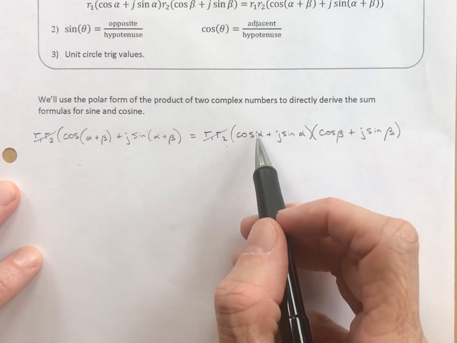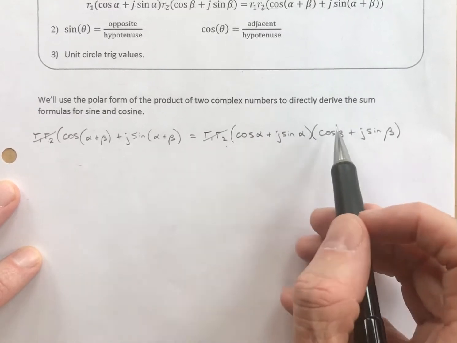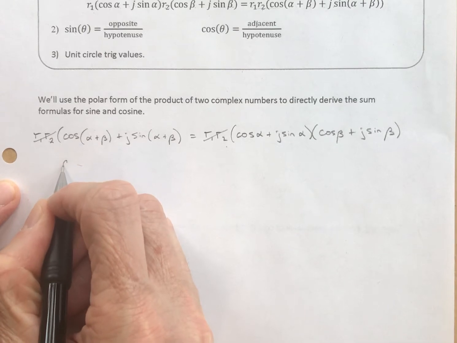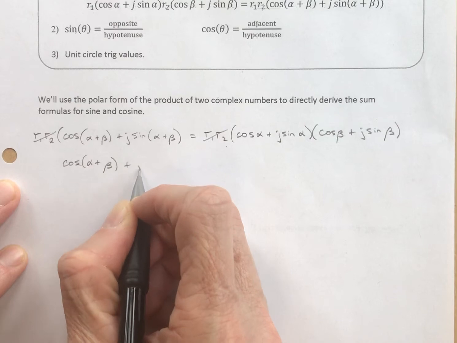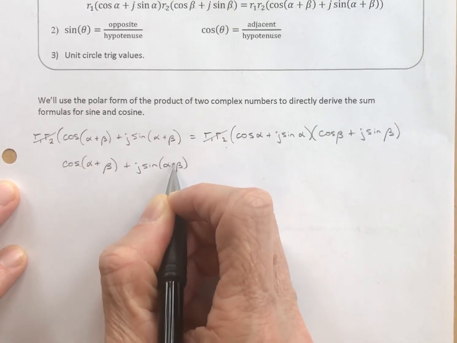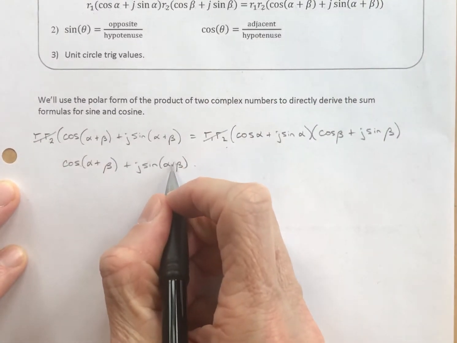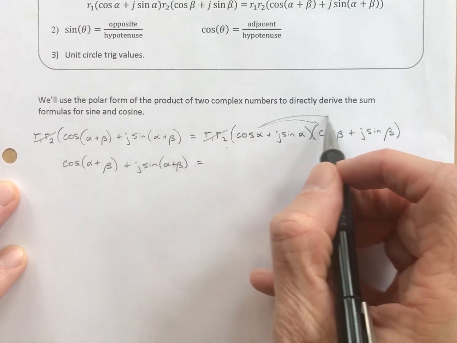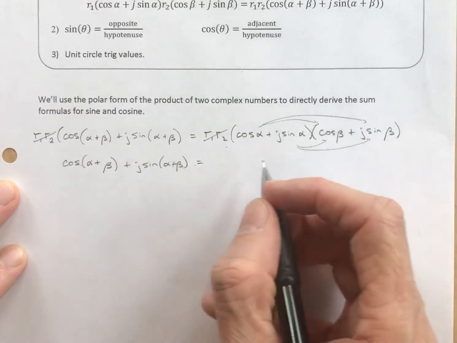I'm going to do some distribution. So I have on the left side the cosine of alpha plus beta plus j times the sine of alpha plus beta. And I'm going to distribute. So this times this, this times this, this times this, and this times this.